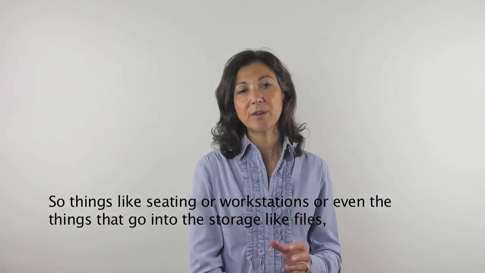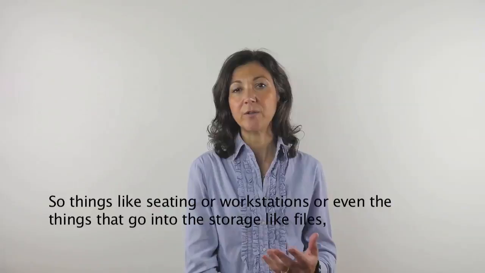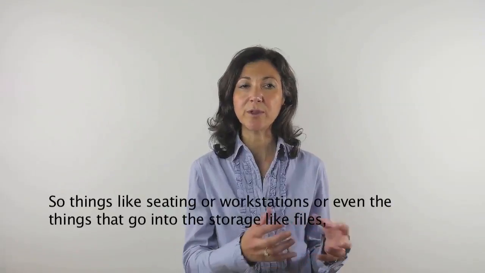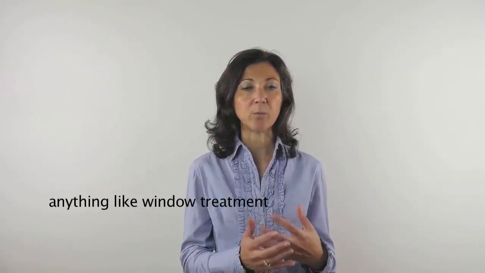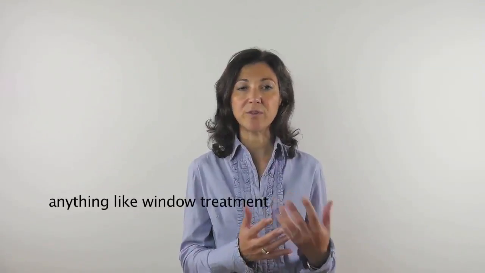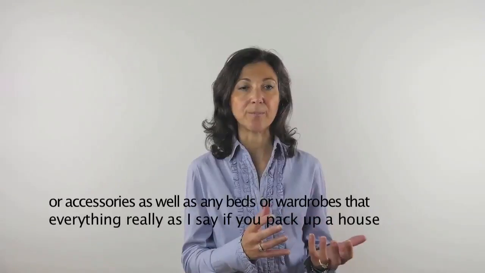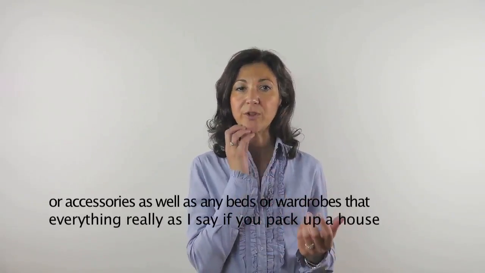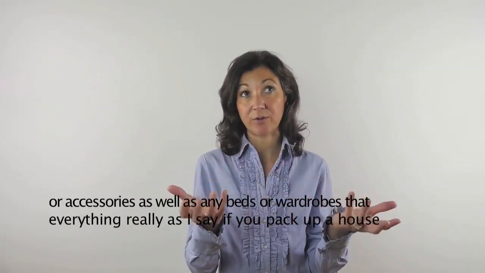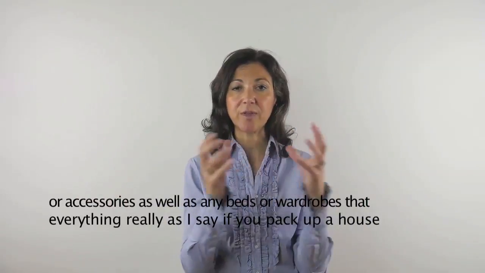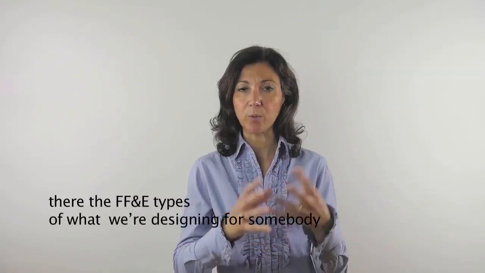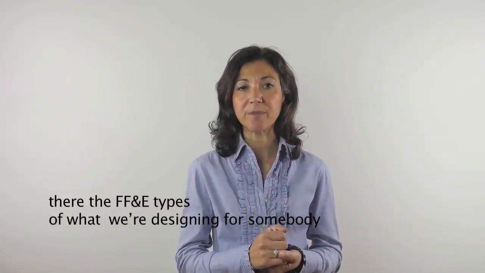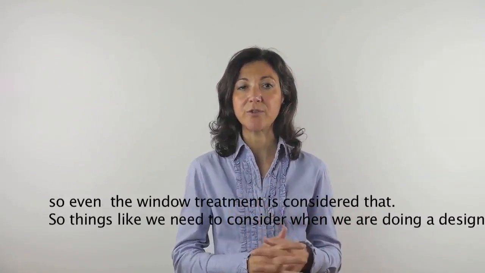So things like seating or workstations, or even the things that go into storage like files, window treatments or accessories, as well as any beds or wardrobes. So everything really that, if you pack up a house, are the FF&E types of things we're designing for somebody. So even the window treatment is considered that.